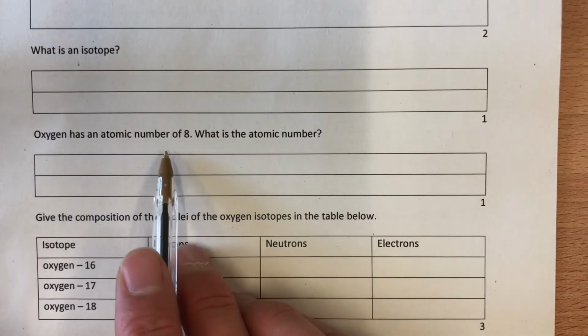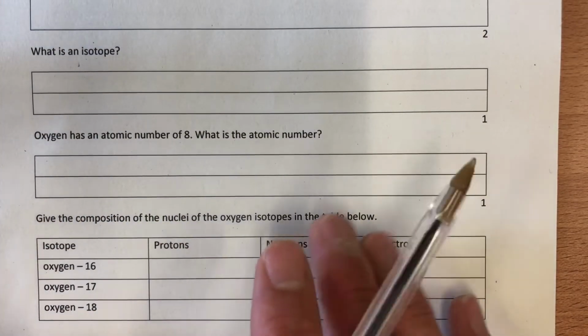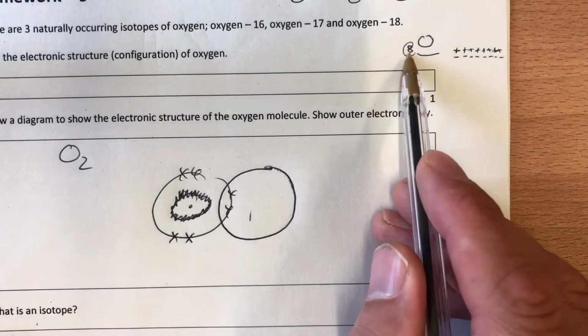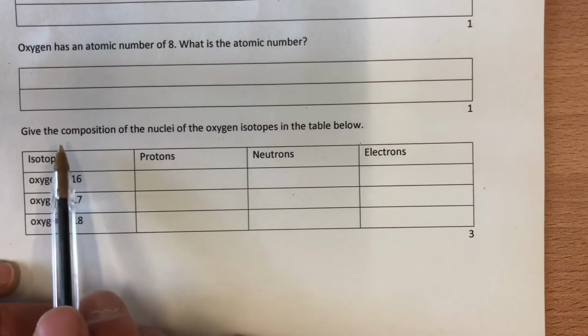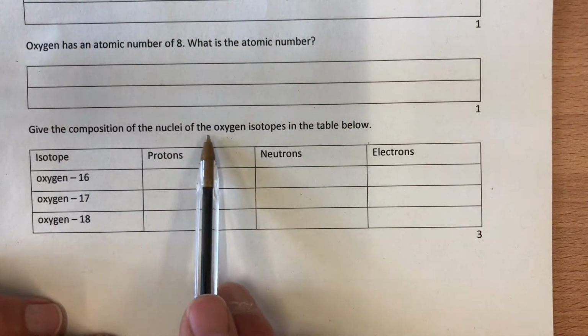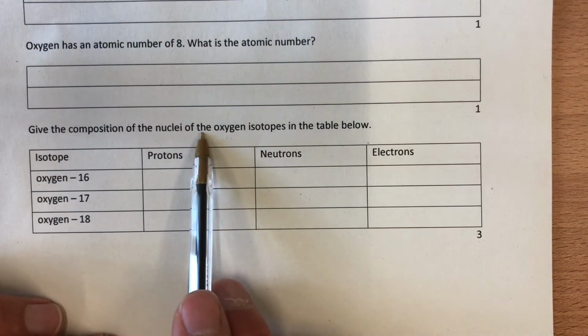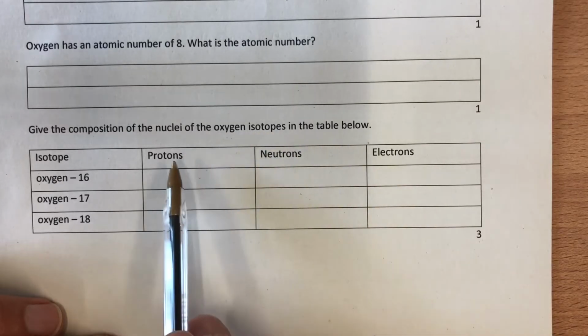Oxygen has an atomic number of 8. What is the atomic number? I've already told you, haven't I? The atomic number is the number of protons in the nucleus. Okay, so now we've got the composition of the nuclei. Give the composition of the nuclei of the oxygen isotopes below. Well, the nuclei is the protons and neutrons.